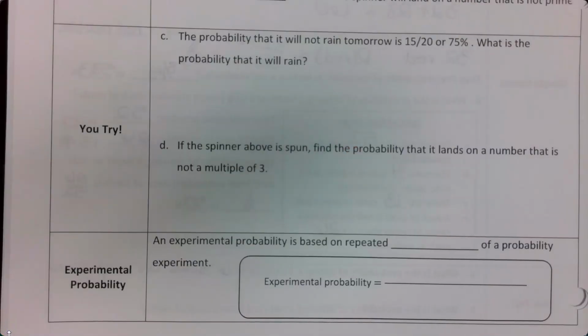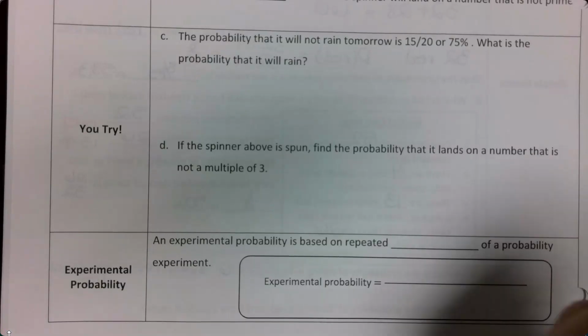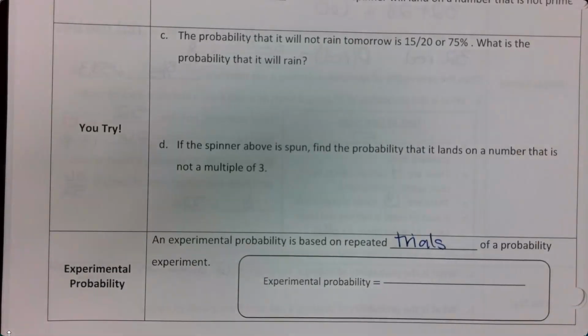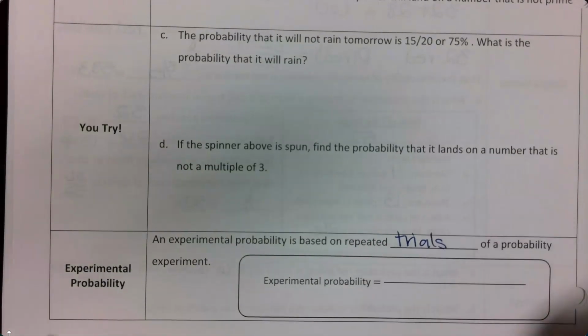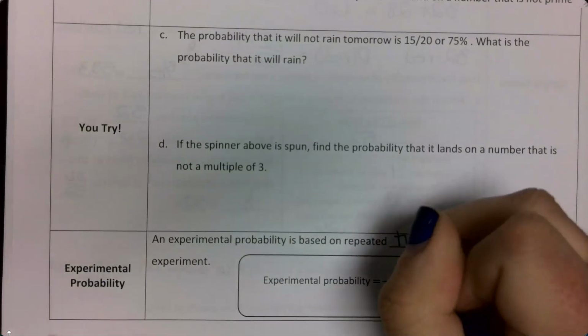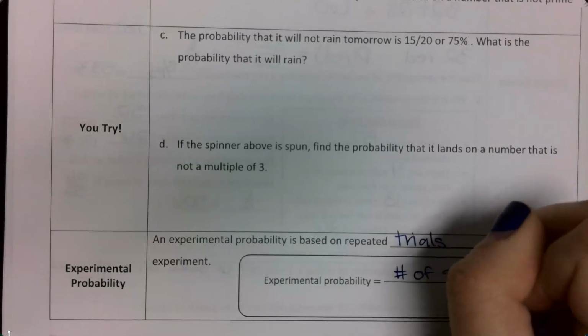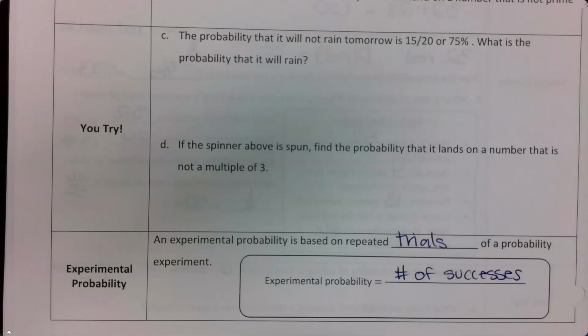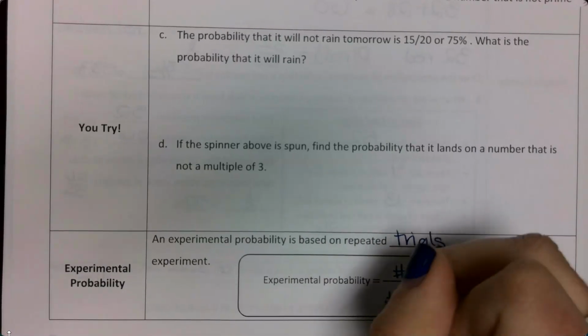Okay, so the last thing we're going to talk about today is experimental probability. And experimental probability is based on repeated trials of a probability experiment. So this is what happens when you actually do it. So, to get your experimental probability, it's the number of successes divided by your number of trials.